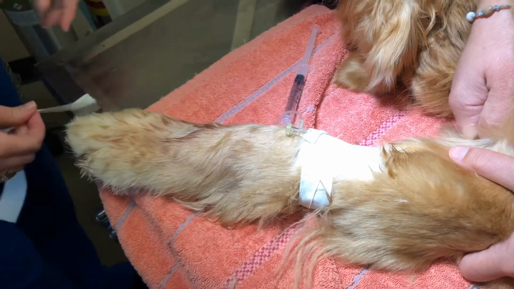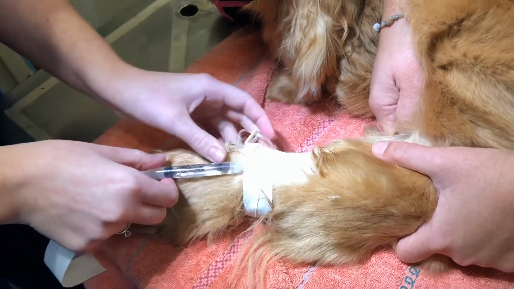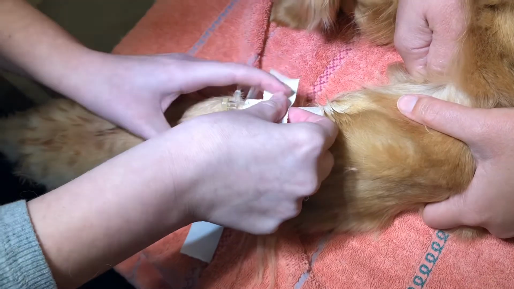And the final piece of tape is a big piece of tape, and that will wrap the T-set across and secure that.